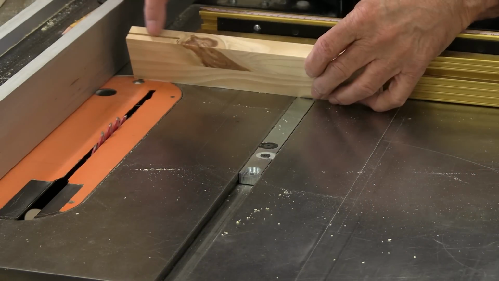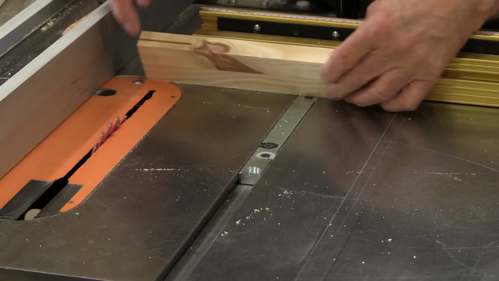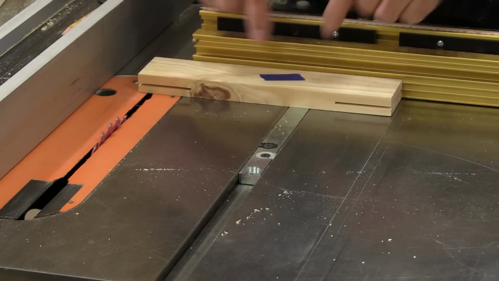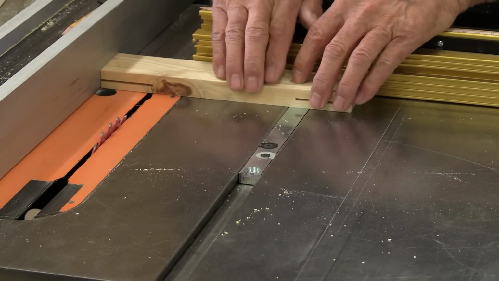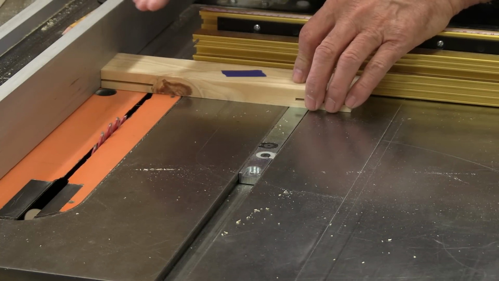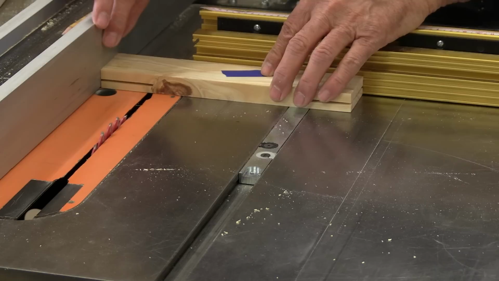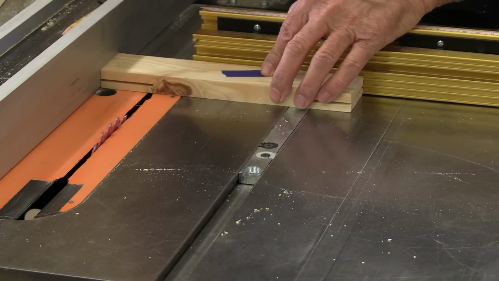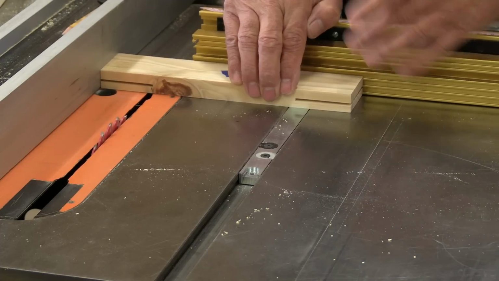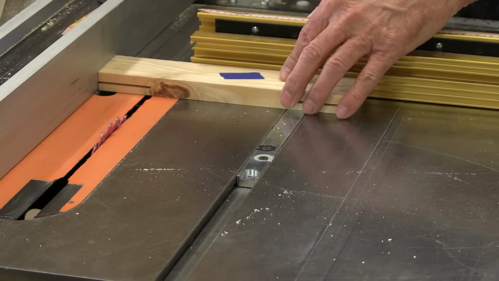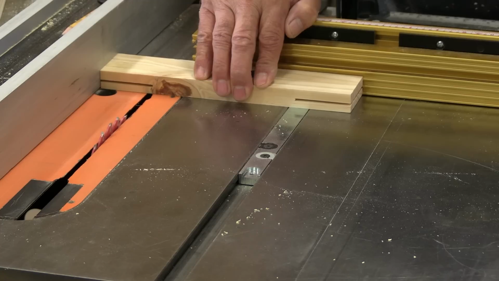Okay, so in all cases, I'm going to be cutting off the part that's the thinnest, and that happens to be on the bottom of the face side. Now, this is one of the only times that you can use a miter gauge and a fence at the same time, and the reason for that is because you're not cutting all the way through the wood. So I'm just going to go ahead and cut all of these pieces here.